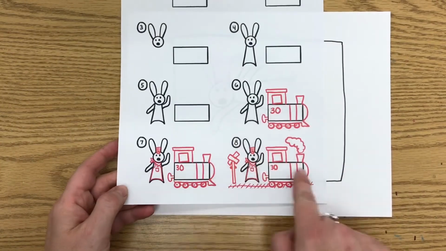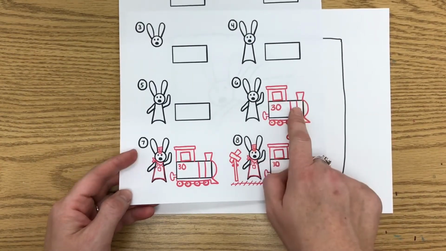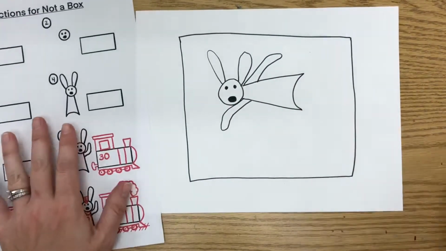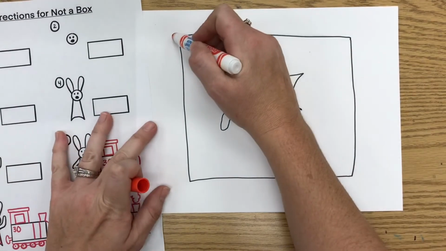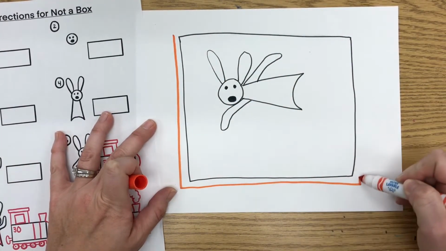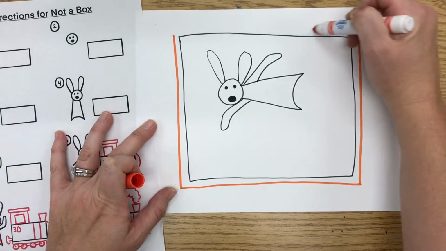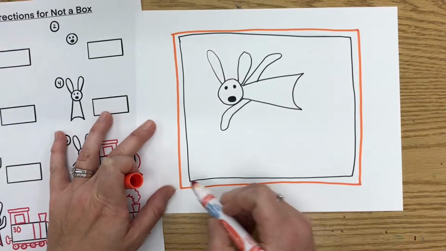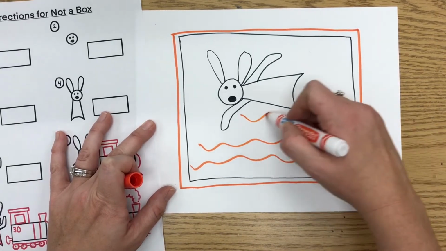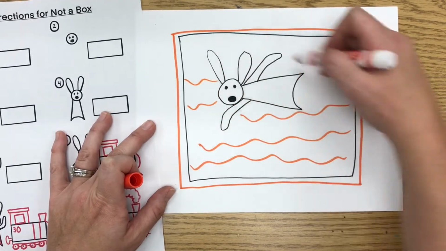So when I add red things, I first need to start with what I want the box to be. And we've already talked, I've said, I'm going to turn it into a swimming pool. So I think I'm going to make the edge of the swimming pool. And then I'm going to make the waves of the water in the swimming pool.